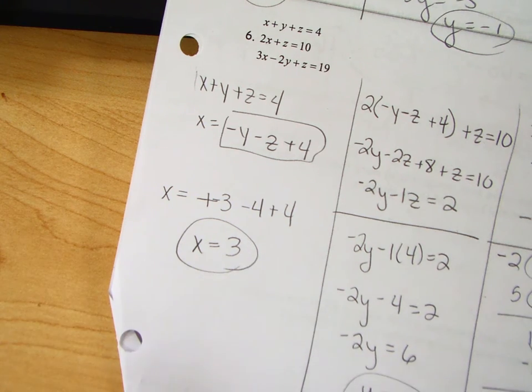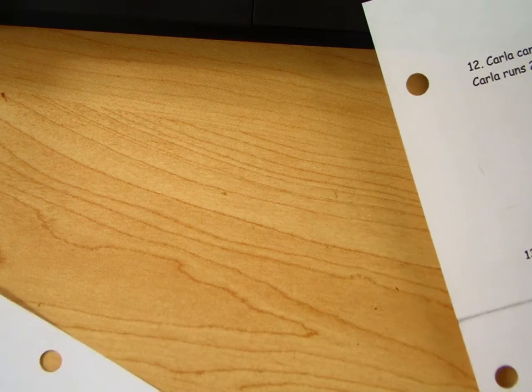Okay, please remind me, we can do these in our calculators. I just need to remember to show you.